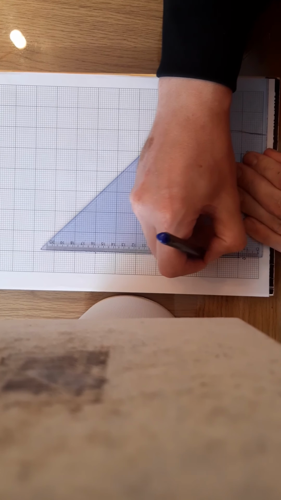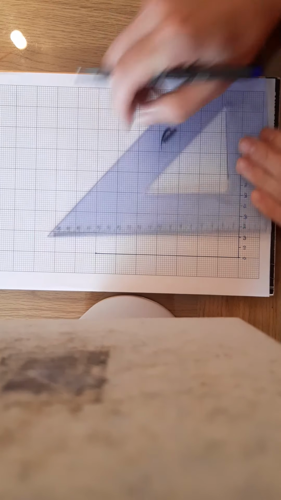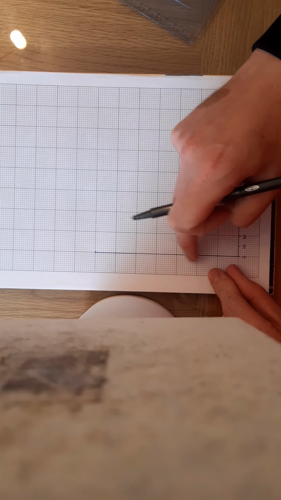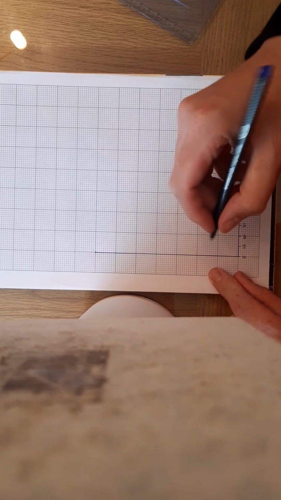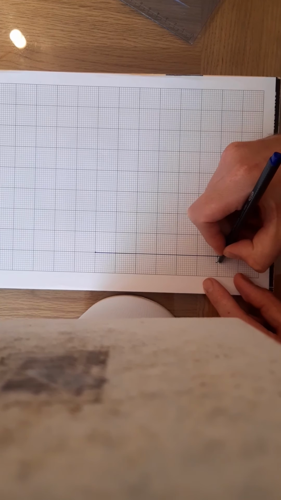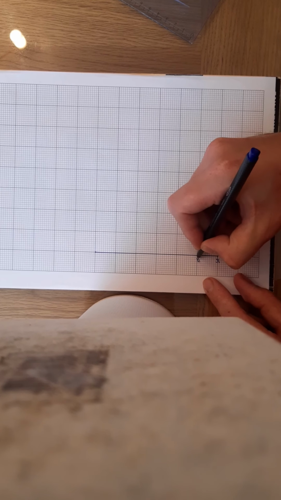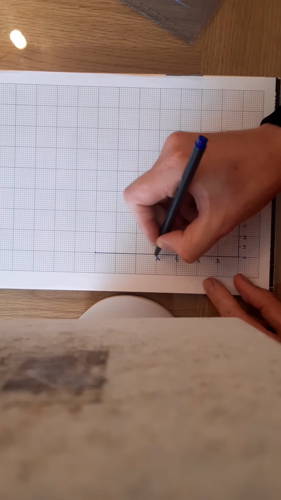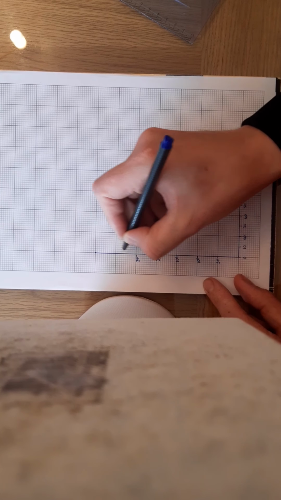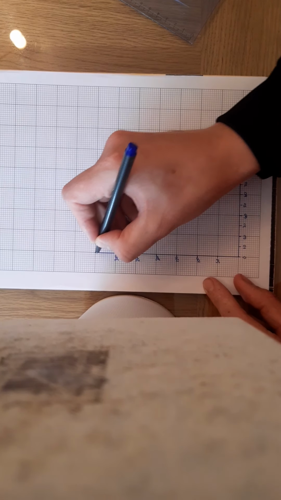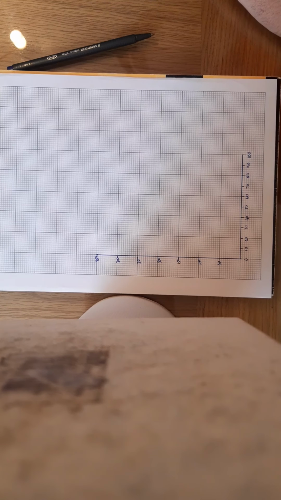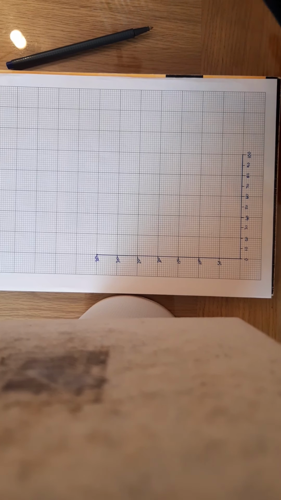So you make your mark like this. Some people do this differently. You can still do this graph with 4 boxes as long as the steps are the same in temperature. So 50, 100, 150, 200, 250, 300, 350.